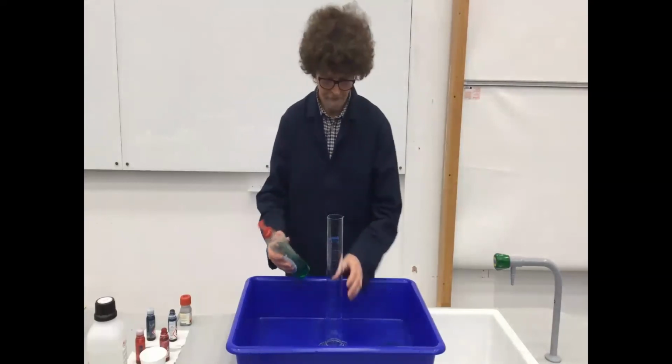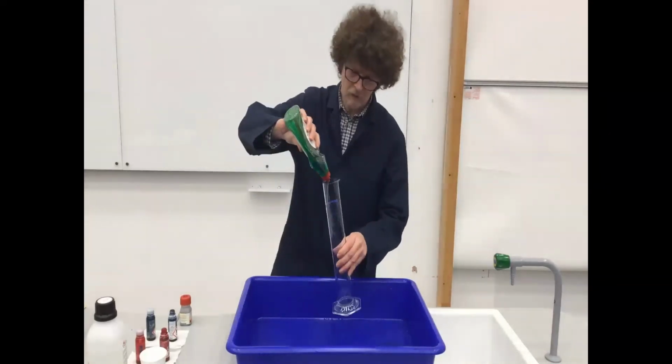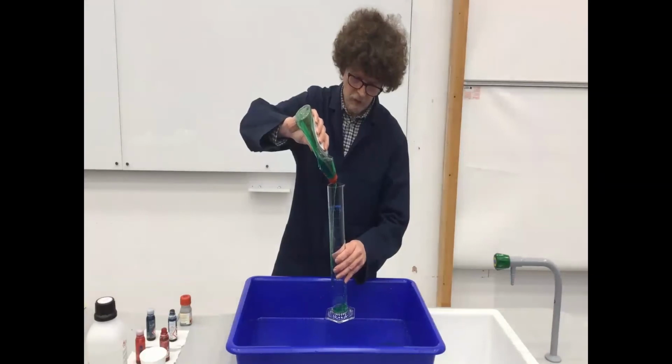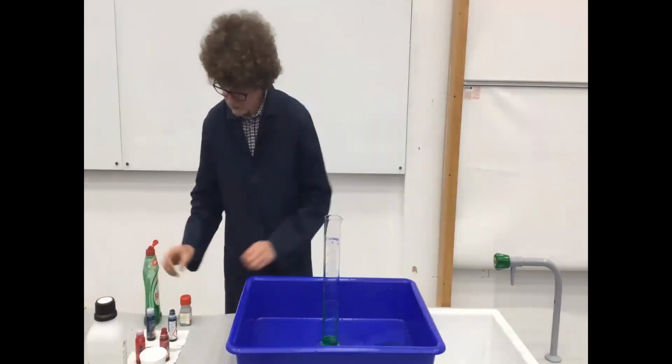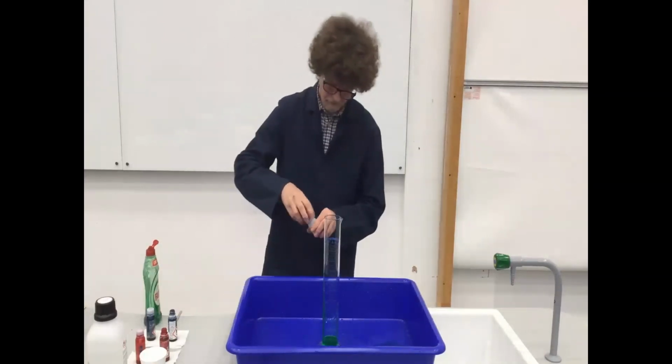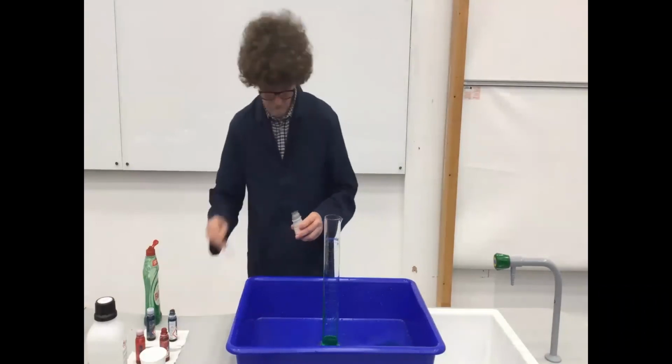And I'm going to use Fairy liquid because Fairy soap was invented in Newcastle. It's a Newcastle product, as is Andrews liver salts, as is Domestos bleach, and Lucozade was also invented in Newcastle. Sadly, none of these things are made in Newcastle anymore, but they were all invented there.